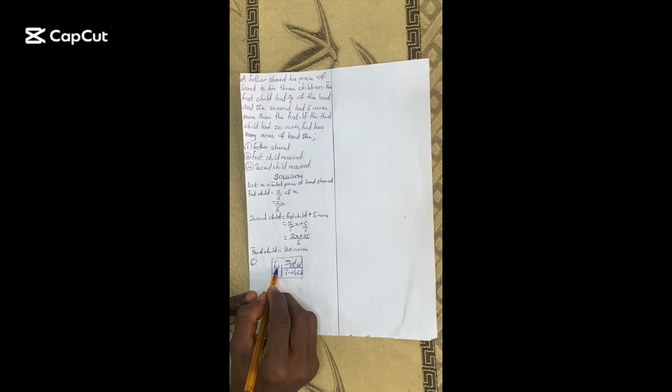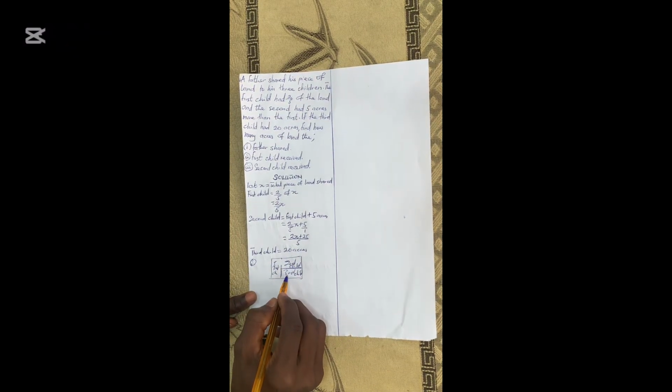If we add the first child to the second child and then the third child, it should give us the x.